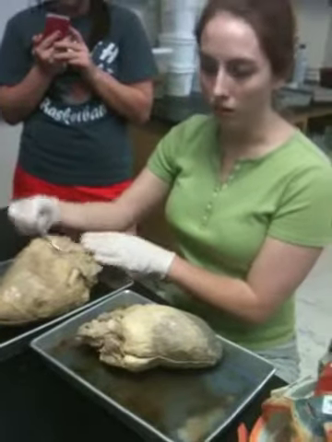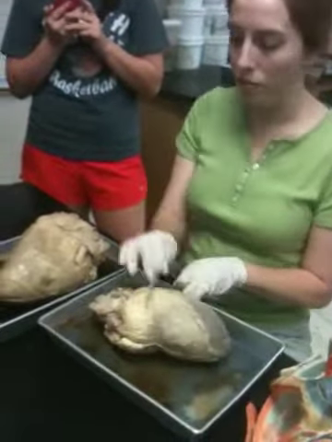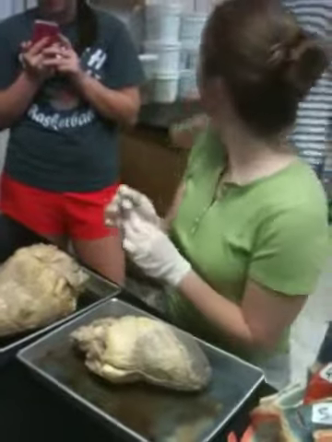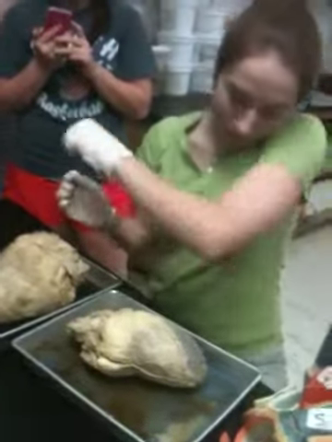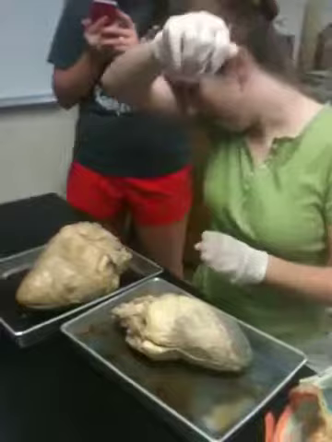This will be the base of the heart. Okay, again, apex of the heart, base of the heart. Right? Pretty simple.